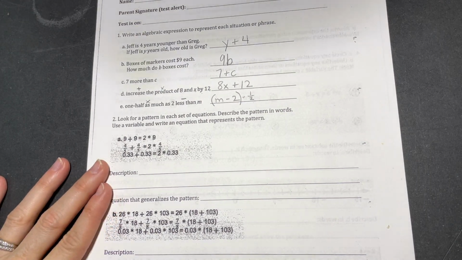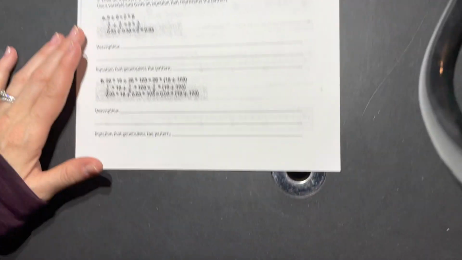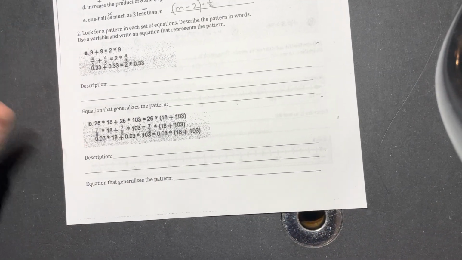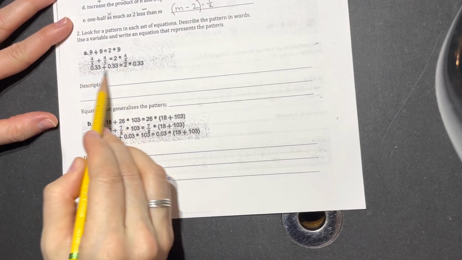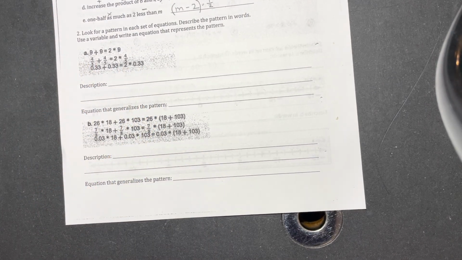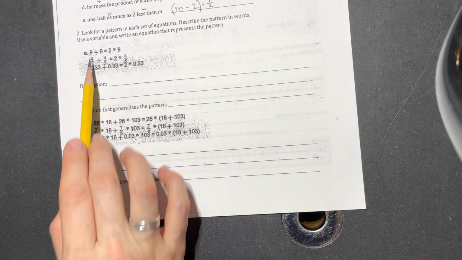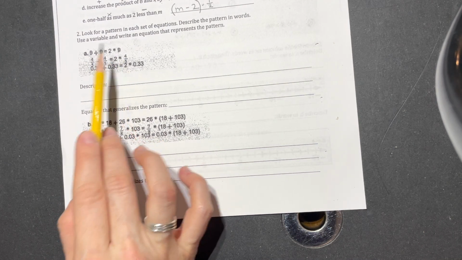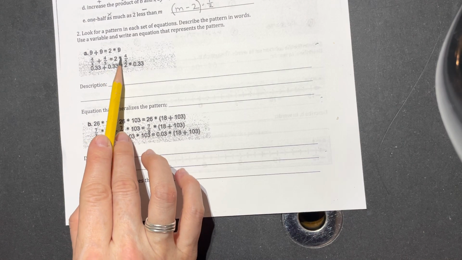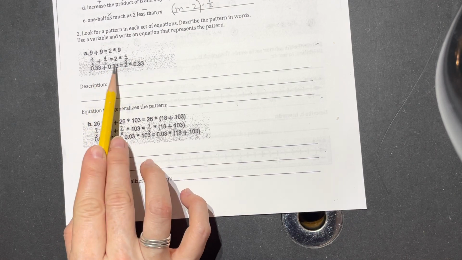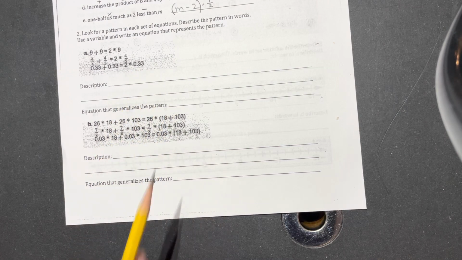All right, number 2. These two are where we are looking at the given equations and trying to find a pattern. So this is going back to that lesson where we had like 18 times 1 equals 18, 6 times 1 equals 6. And we said the pattern was any number times 1 is itself. So looking at these, what do you see happening here? We have 9 plus 9 equals 2 times 9. 4/5 plus 4/5 equals 2 times 4/5. 3300ths plus 3300ths equals 2 times 3300ths.